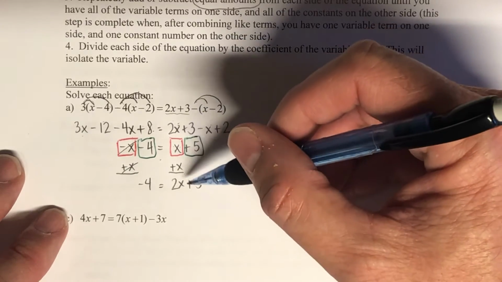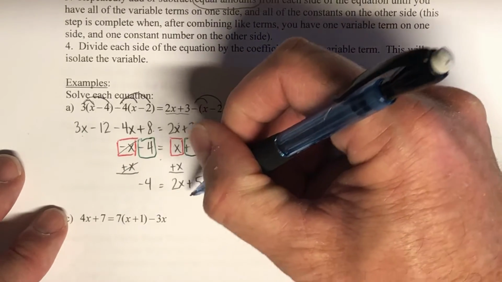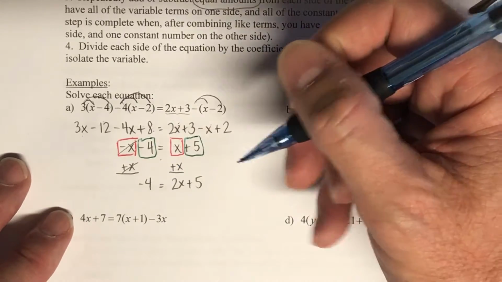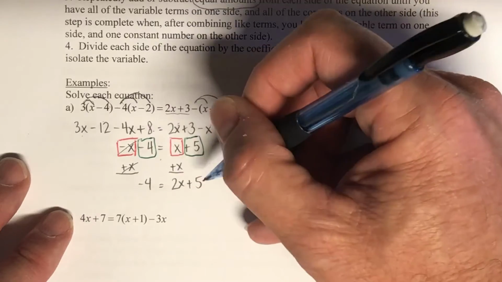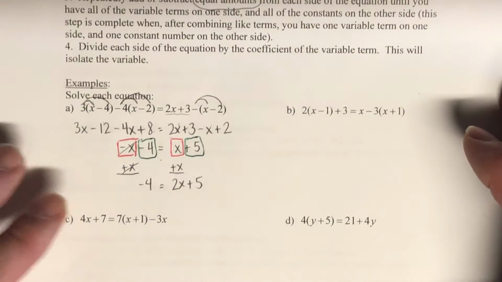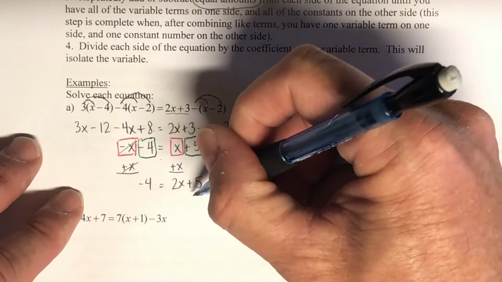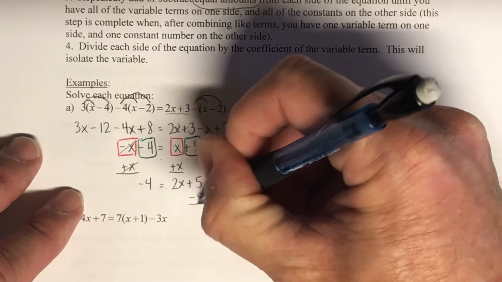Since we move the variable terms to the right, I need to move the two green ones over to the left. That means I'm forced to move the 5. I can't move the 4 because then that means the green and the red were both moved to the same side, and that's not right. Okay, I need to move the 5 with the 4.